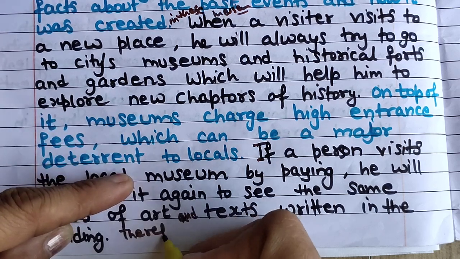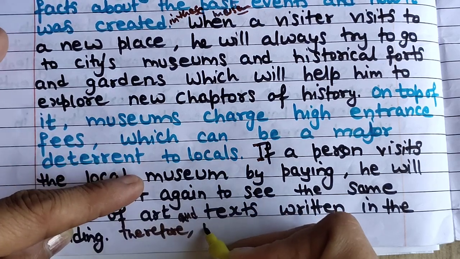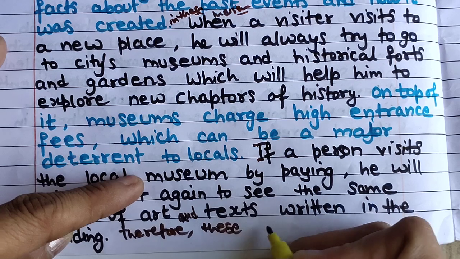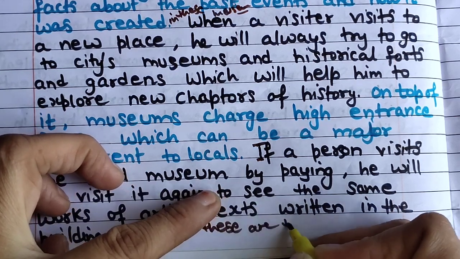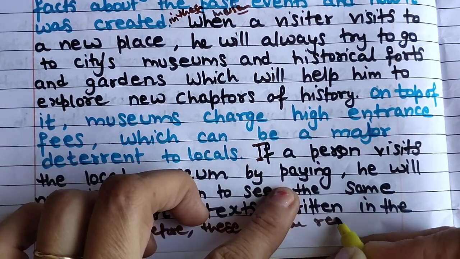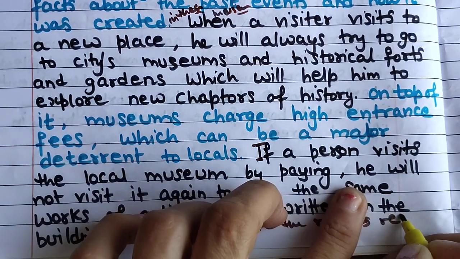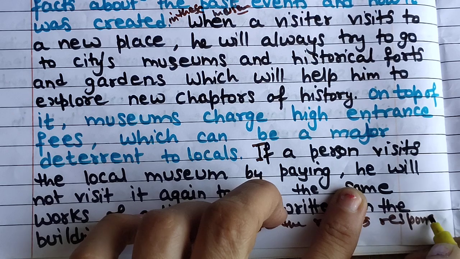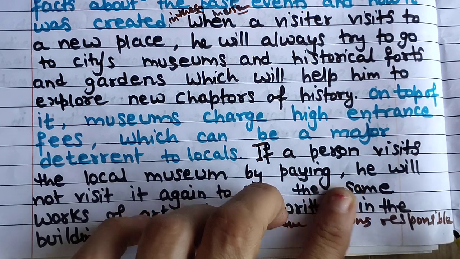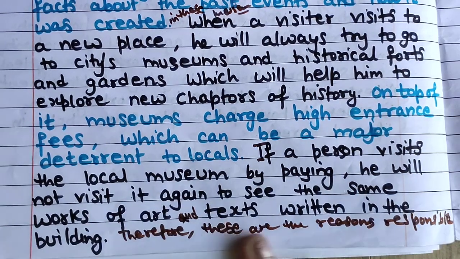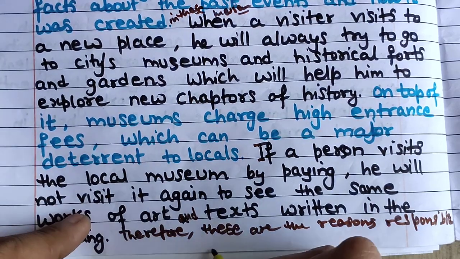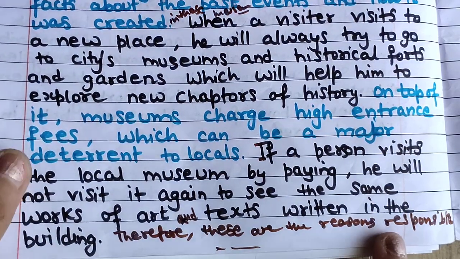Therefore, you can start the sentence with "Therefore, these are the reasons responsible for". A simple sentence is also important to write, responsible. Okay, so complete the sentence please. I am not completing it here, you can complete it yourself.